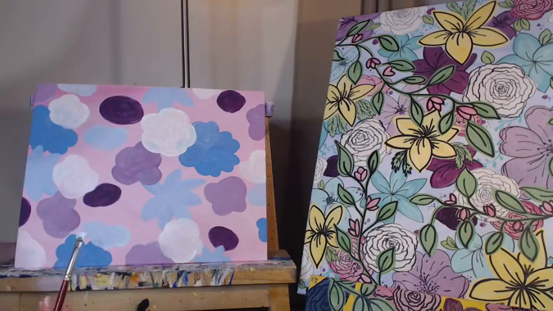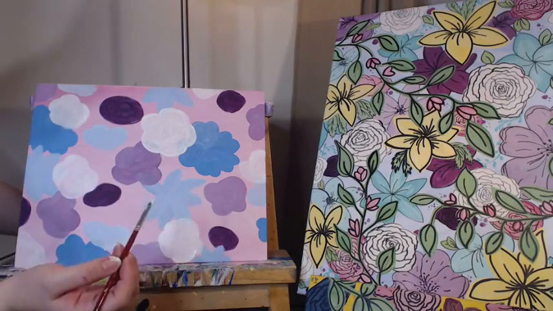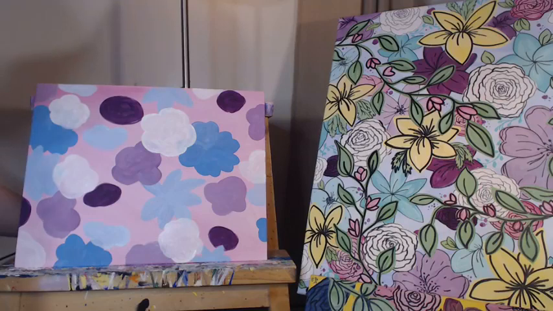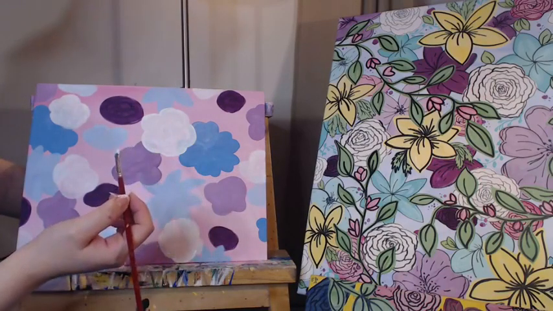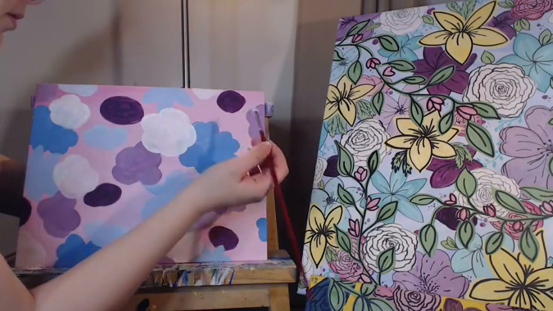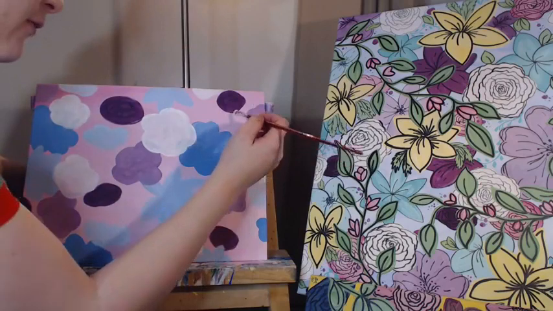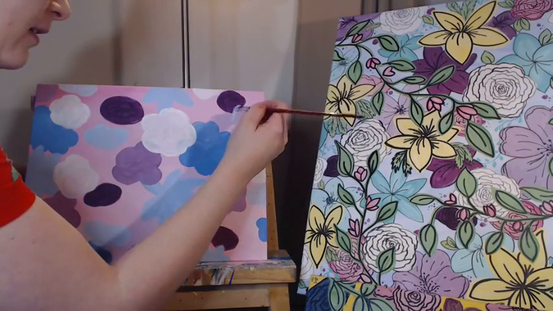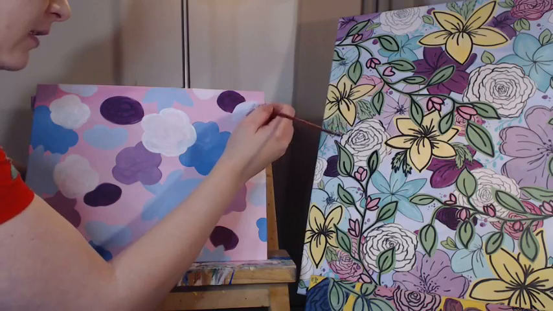And then I think maybe where else? Maybe here. The picture is getting more full, so I'm gonna do more of this kind of spikier one.